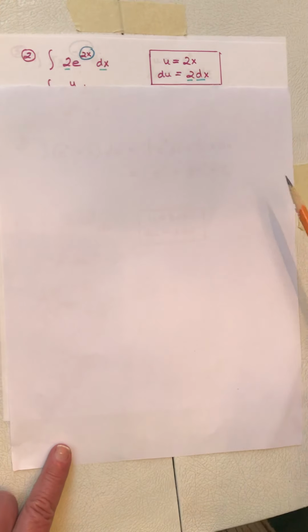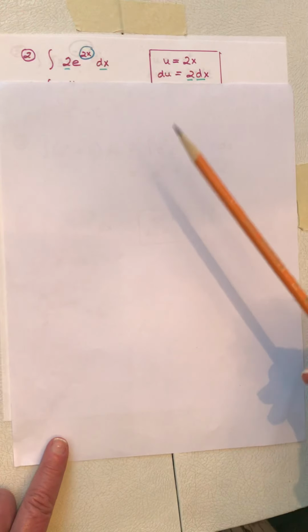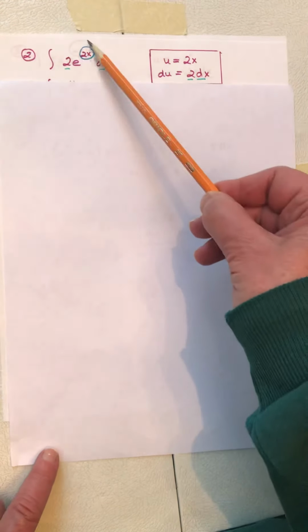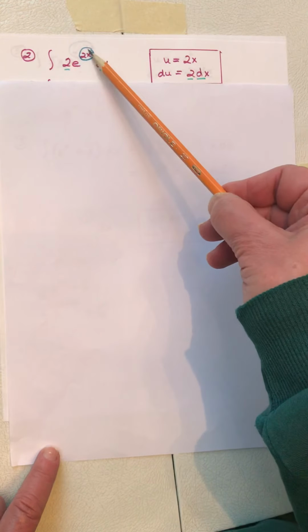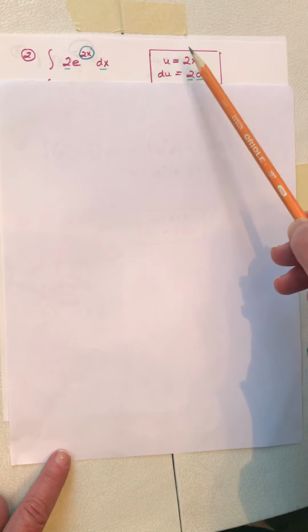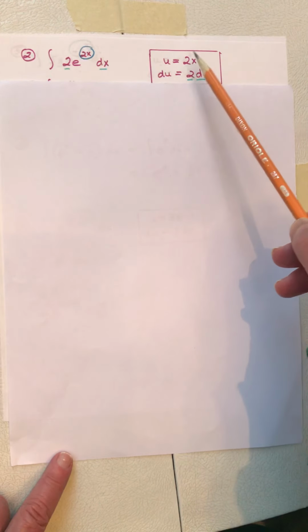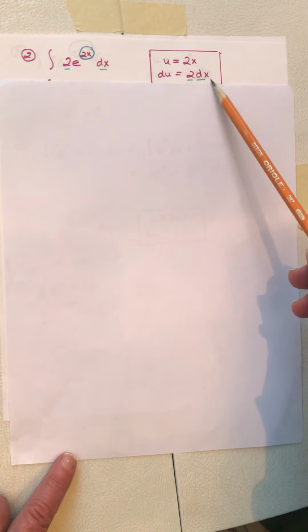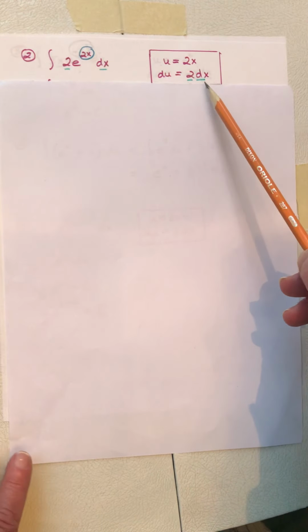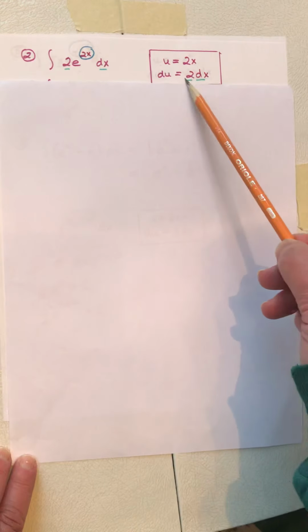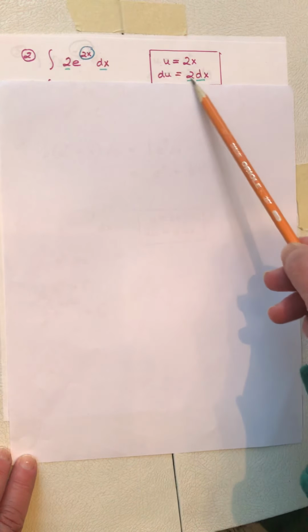So now we're going to do a u/du substitution, and when we go to look for our inside function, it ends up being the exponent on the e. So our u is 2x. The derivative of that, our du, the derivative of 2x, is 2 dx. Well, that's exactly the rest of the problem. We have the 2 and the dx here, and that came up in our du.